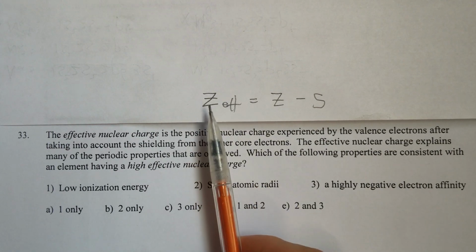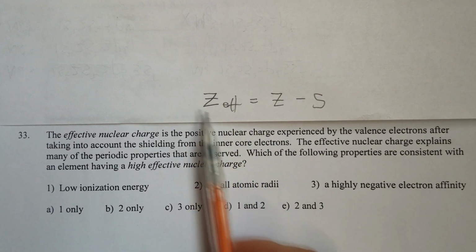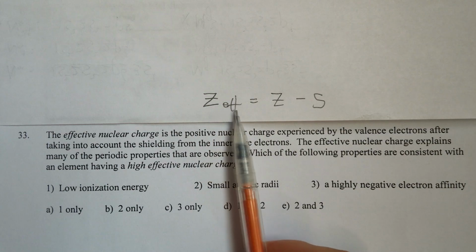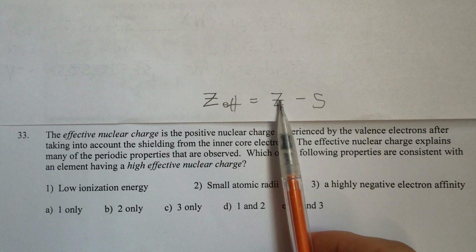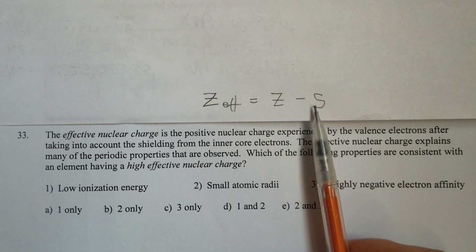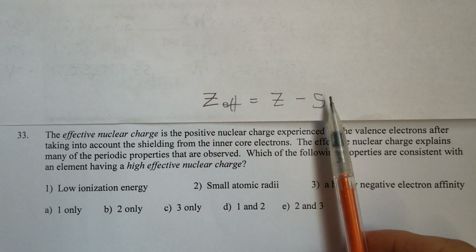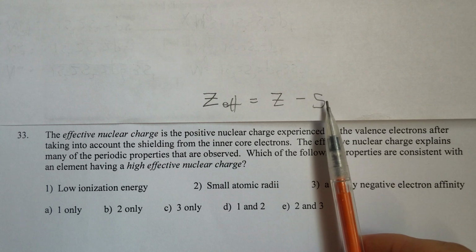A high effective nuclear charge, ZEFF, again can be calculated by Z minus S. S is the number of the shielding electrons, in other words, the core electrons, the inner electrons.